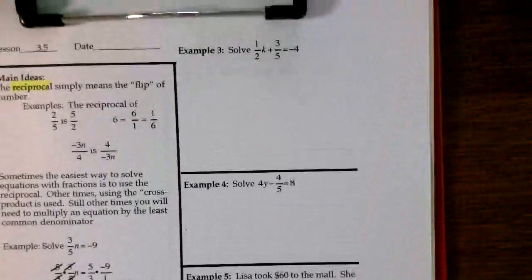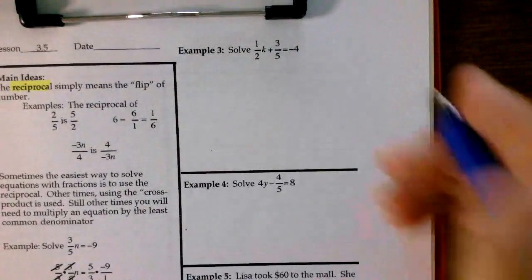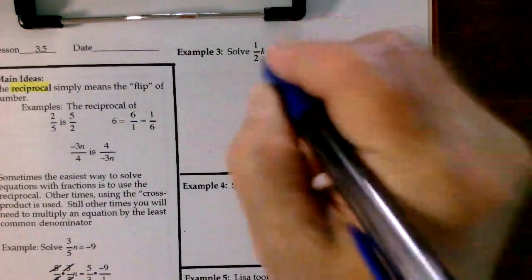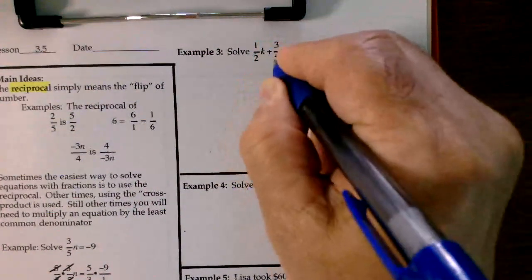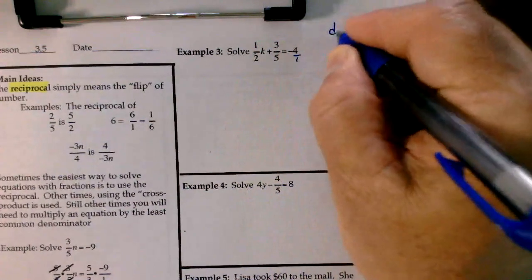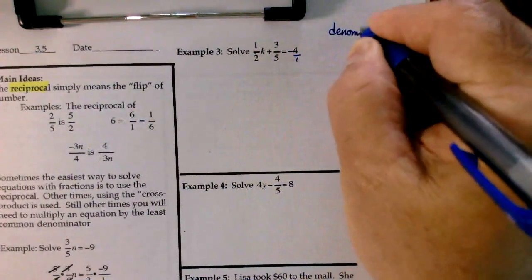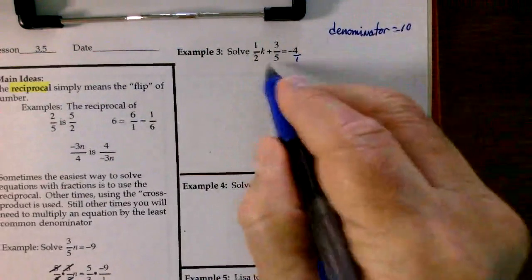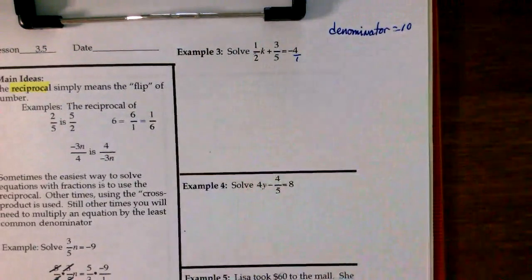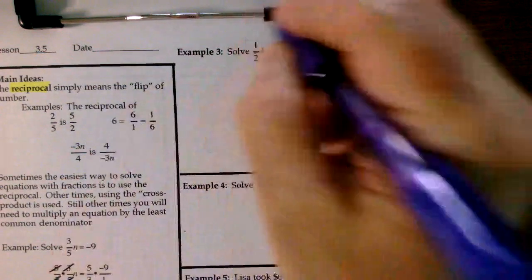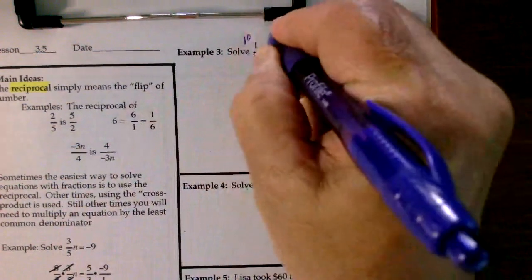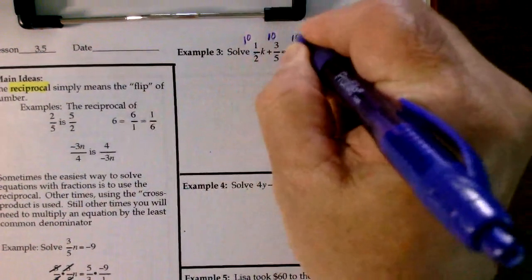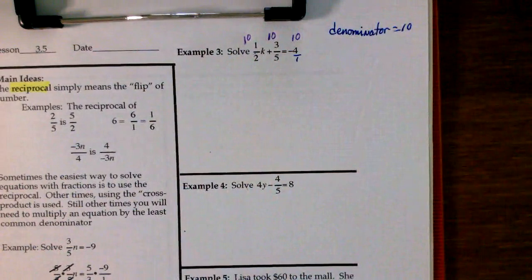Same thing happens here. You say, well, we have two fractions. What do we do? Well, we put denominators together. 2 times 5 times 1. A denominator here would be 10, because 2 times 5 times 1 is 10. And what does that mean? We're going to multiply everything by 10. And so we multiply by 10 here, multiply by 10 there, and multiply by 10 there.